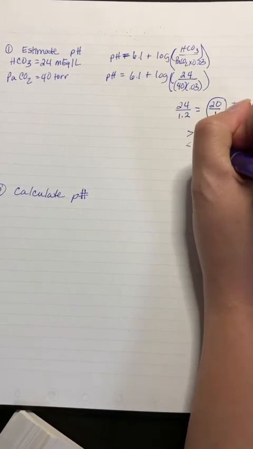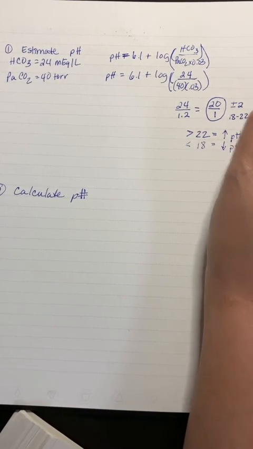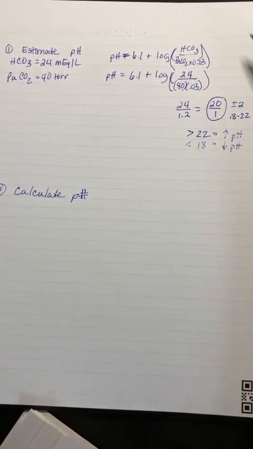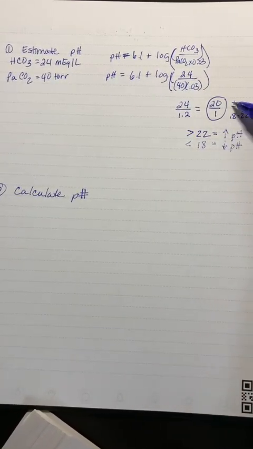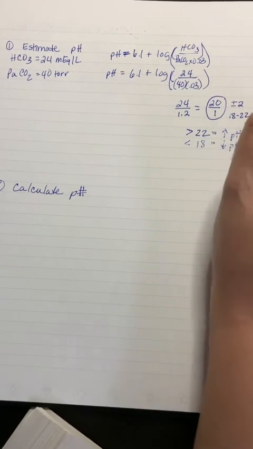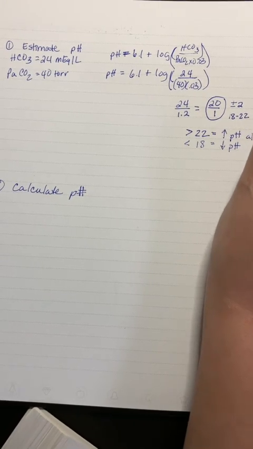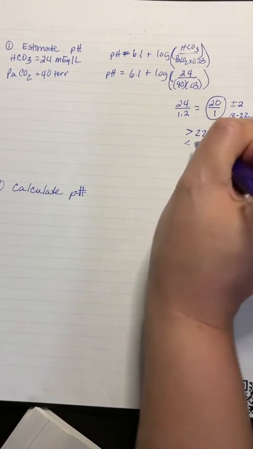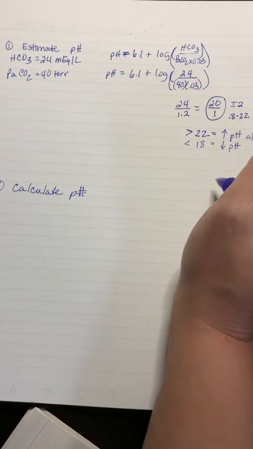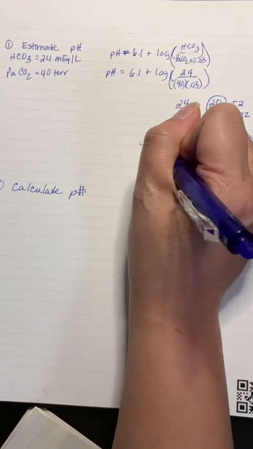Anything less than 18 would mean a decrease in pH. So if you do this calculation and get a number greater than 22, your pH is increased. That is your alkalosis. And anything less than 18 would mean a decrease in pH and a decrease in that ratio, and that's acidosis.